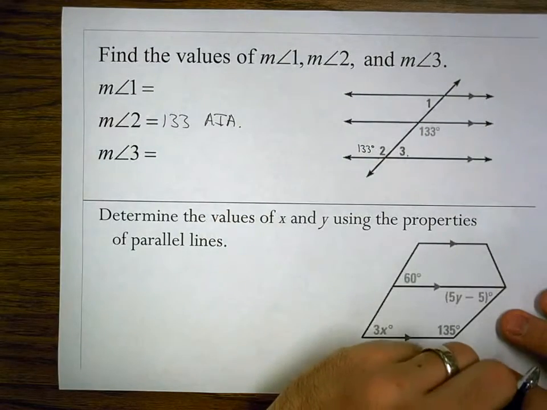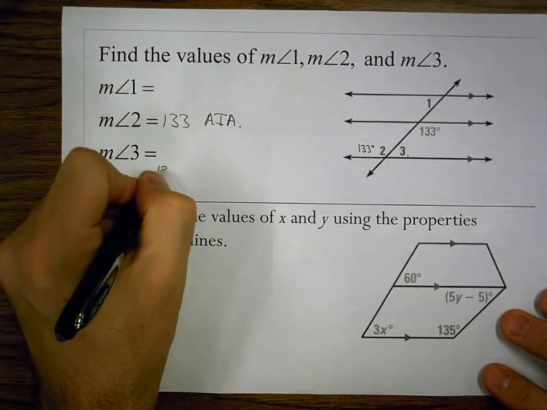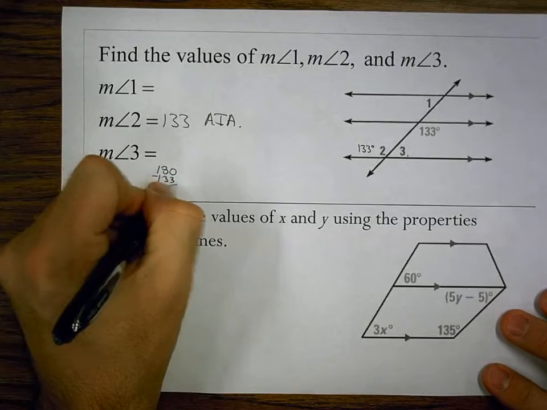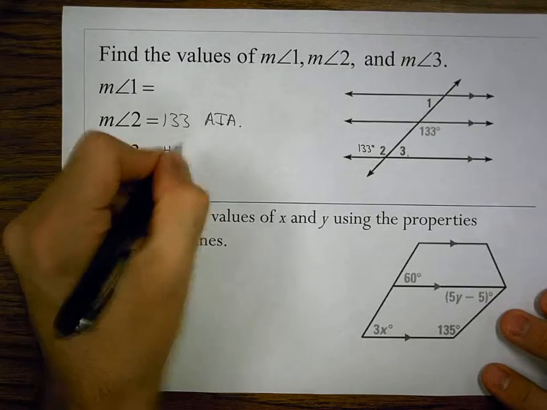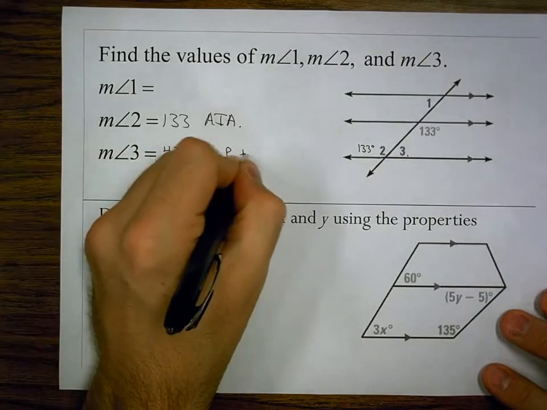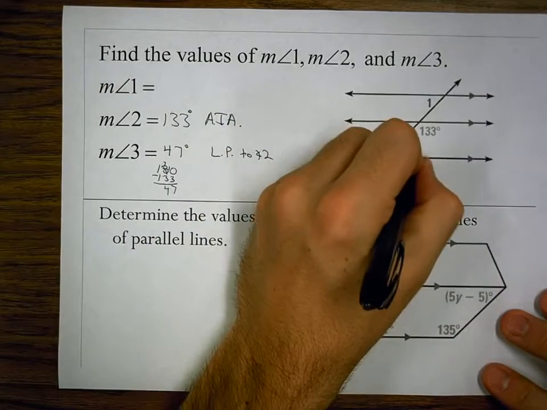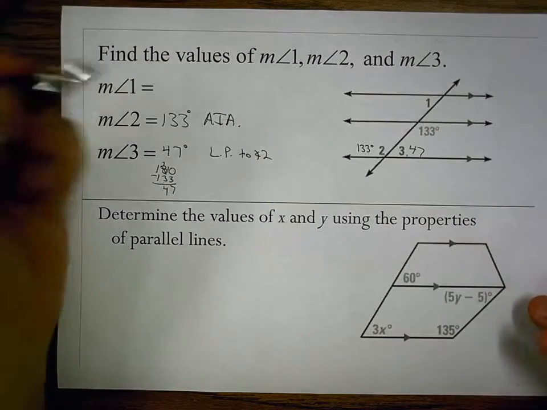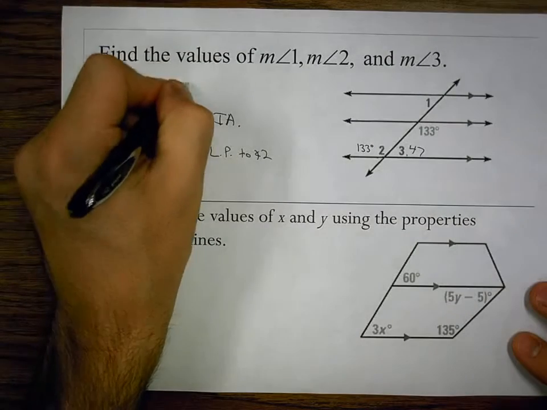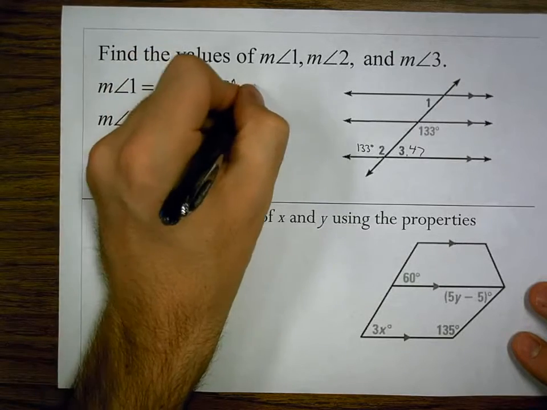Now, that's 133. I need angle 3. Well, angle 3 is next to it. It's a linear pair, so 180 minus 133 is 47, and that's a linear pair to angle 2. Okay, now we need angle 1. We have a couple different ways we could get there. I think the easiest way is to say it's 47 degrees because it's alternate interior to angle 3.